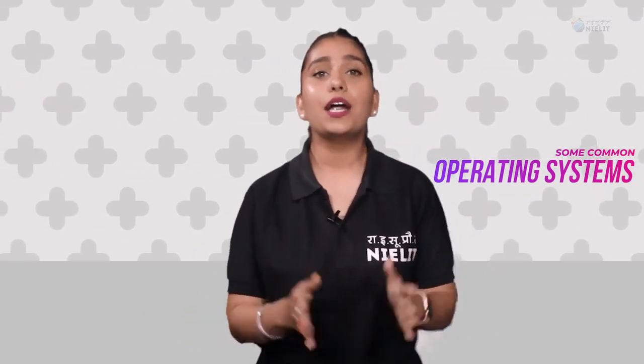Let's learn about some common operating systems for our computers. Operating systems are normally pre-installed on each computer you purchase. Although the majority of users stick with the operating system that came with their computer, it is feasible to update or even switch operating systems.